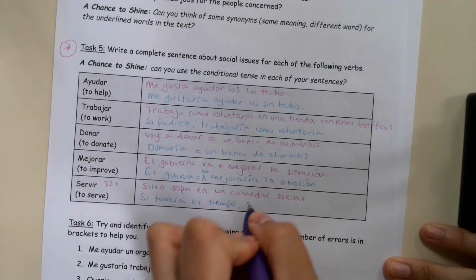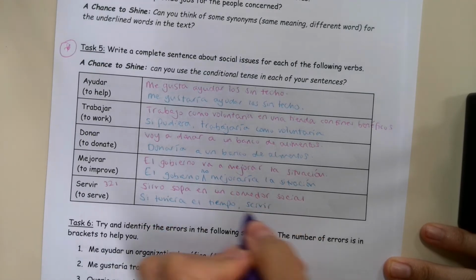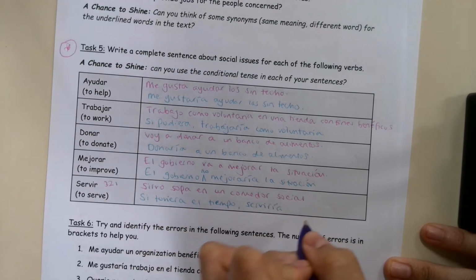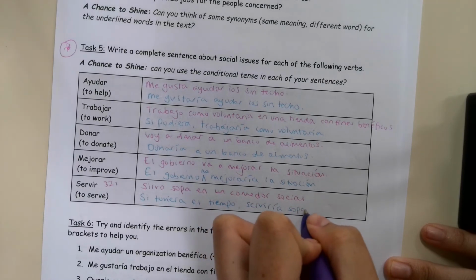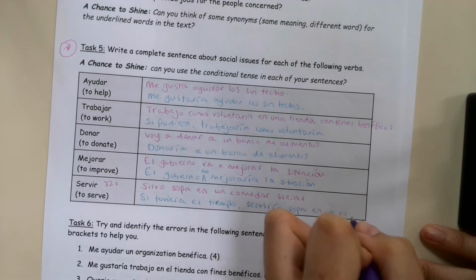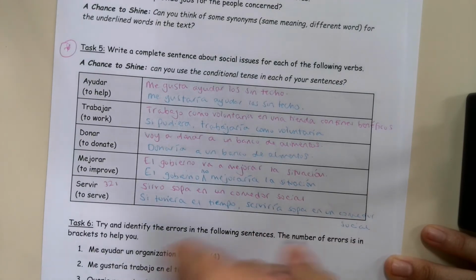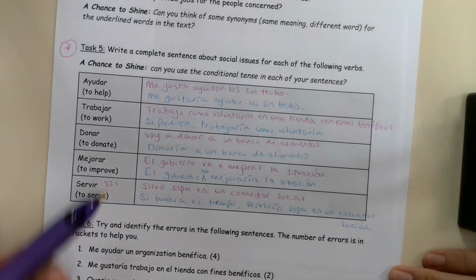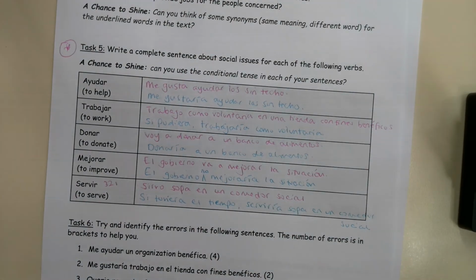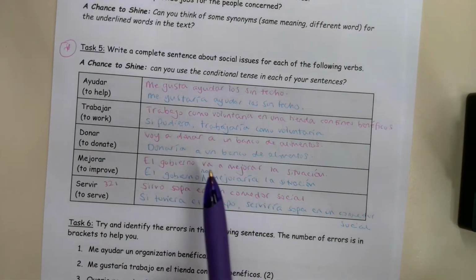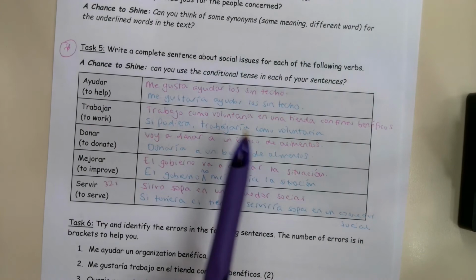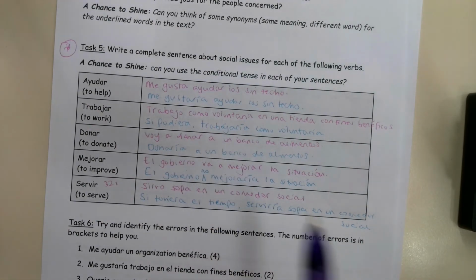I would serve, so we have servir, keep our eye on, serviría sopa en un comedor social. The rest of it can stay the same. Okay, so there's 2 different options there. There's no difference in the points in the exam from these. The shine was just to get you to use the conditional because that's a new tense.